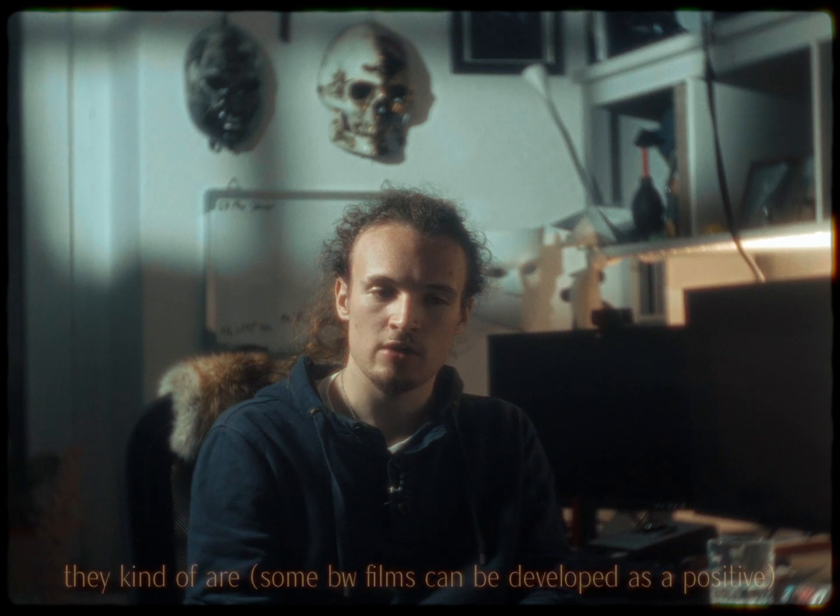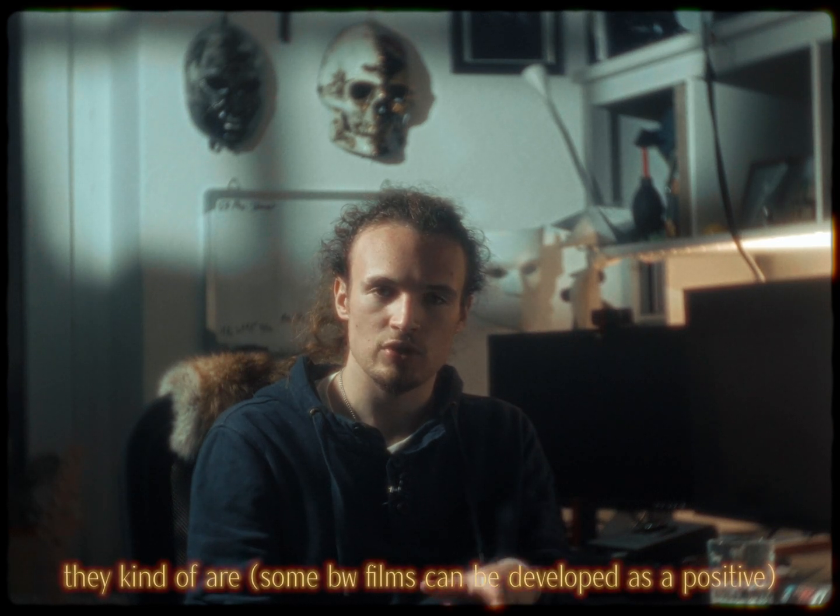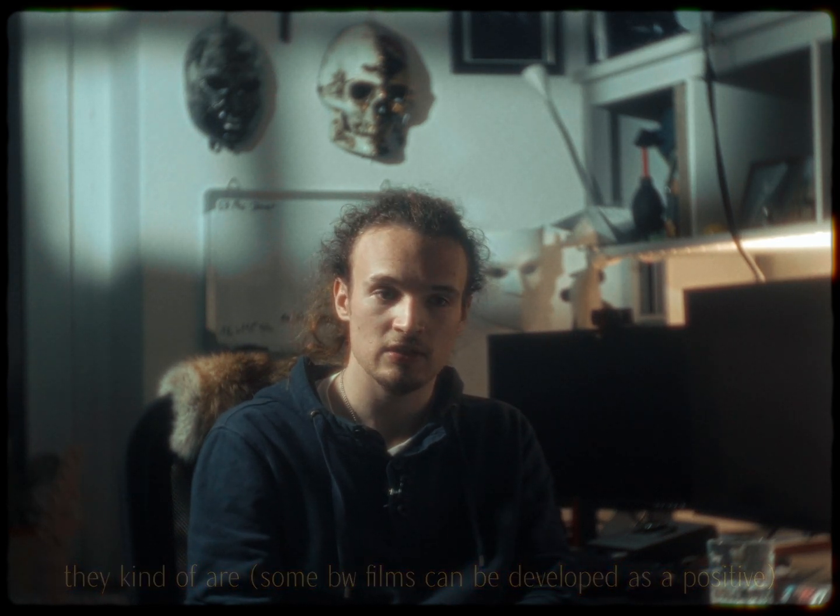Back in the day, there were black and white positive film stocks, but sadly they aren't produced anymore as far as I know. So we just stick to the black and white negative. Negative, as the name suggests, is the same as color negative, only in black and white, so you have to invert the black and white image to get the real deal.